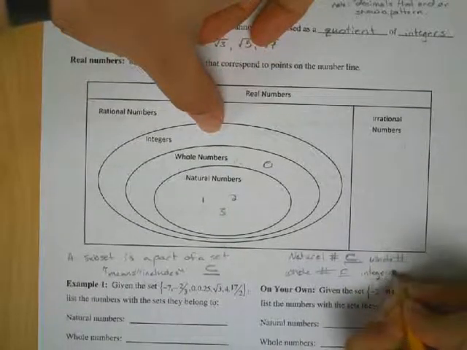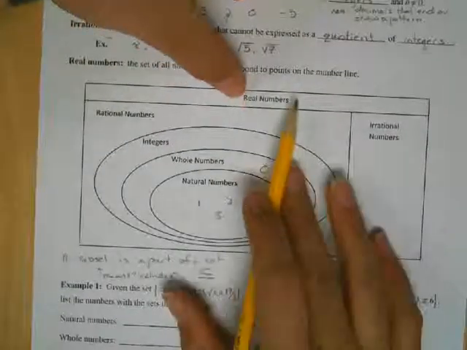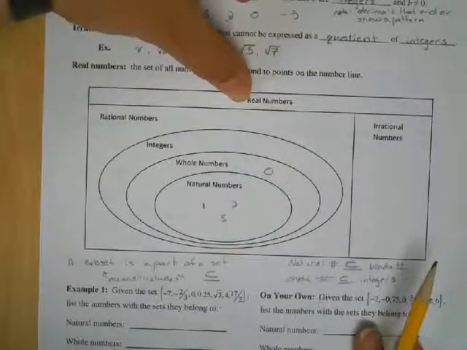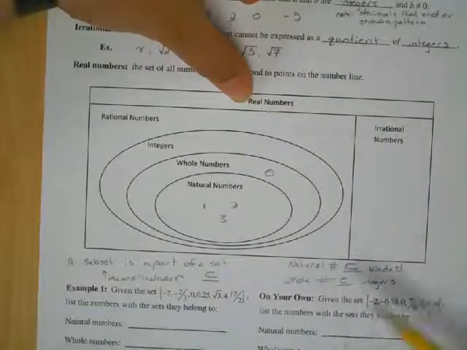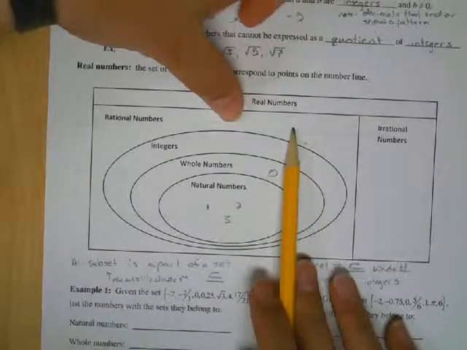Okay, or I could say whole numbers is a subset of real numbers. Okay, because within real numbers you would find your set of whole numbers. So hopefully that kind of clears up what they are. An example of a non-example, I guess, would be if you looked at rational numbers. Rational numbers are not a subset of natural.